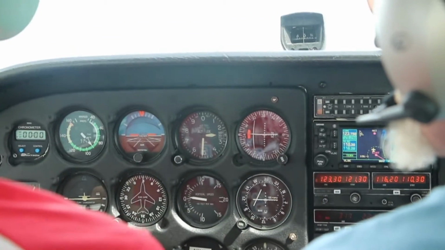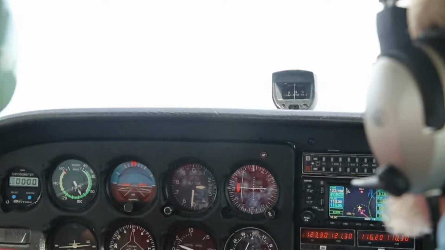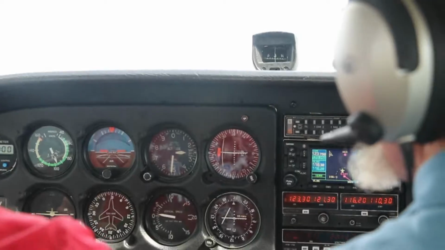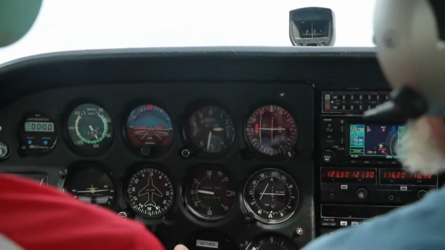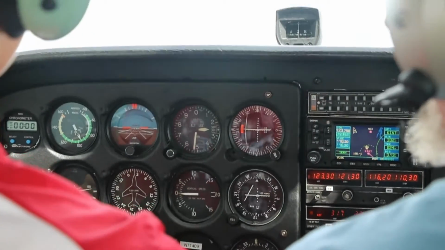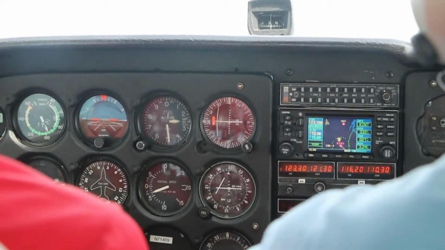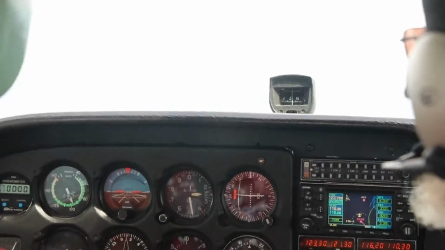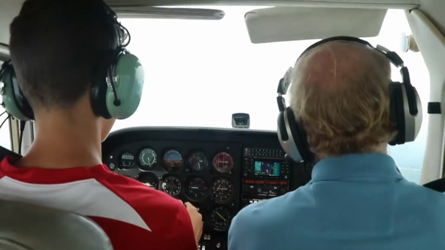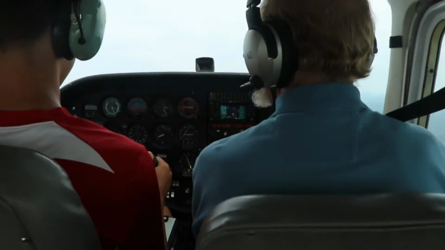Now reduce power down to about 2,300, 22. Hold that nose forward. Still got to fly. There you go. Now trim forward so you don't have to hold it forward. Push it. There you go. Roll that trim until you don't have to change it. There you go. The airplane's being a little weird. A bird went under us. That was close.